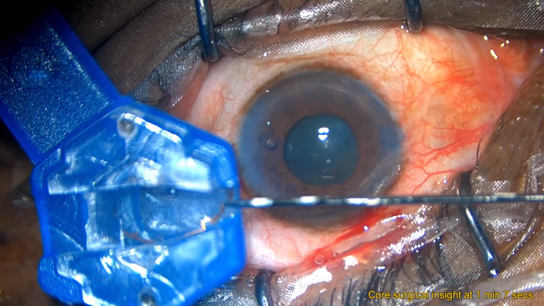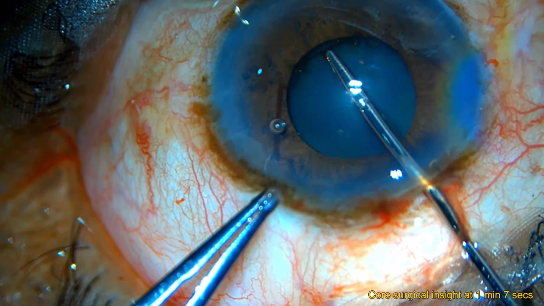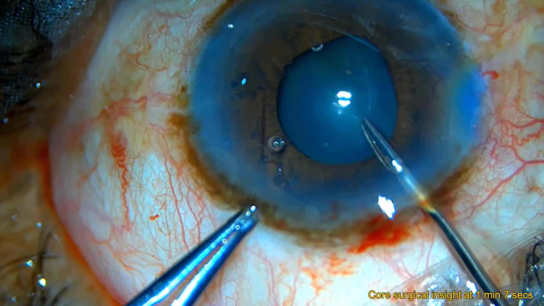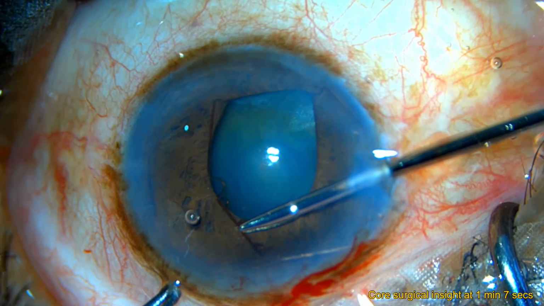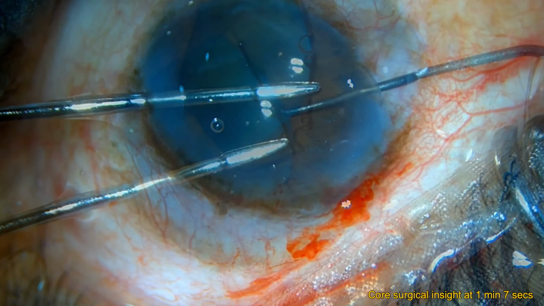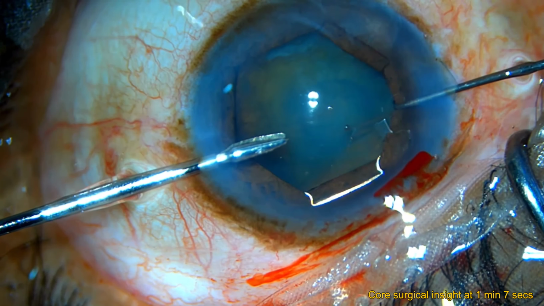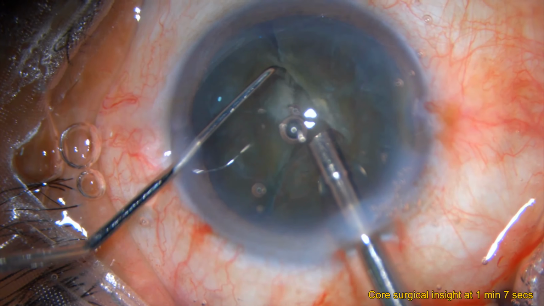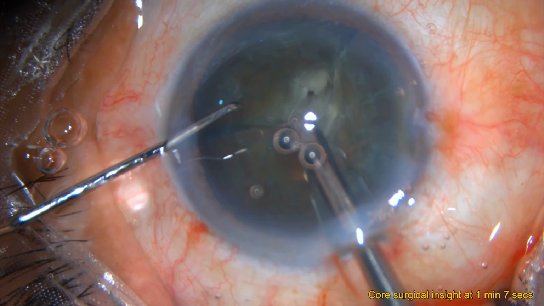But here's the truth, many of us haven't done the 2 plus 2 in our own heads. We don't really know why we are using those settings, we just assume that lower means safer. But in phaco, that might not always be true. In fact, lower settings can drag the surgery, increase manipulations, and ironically lead to more complications.